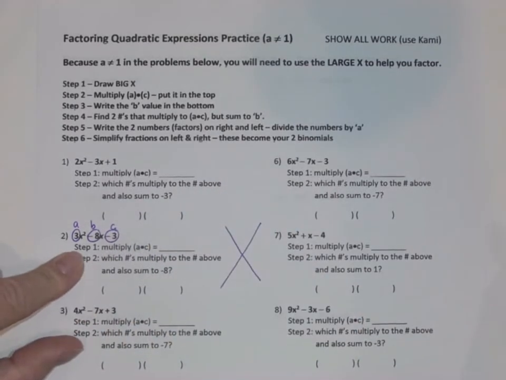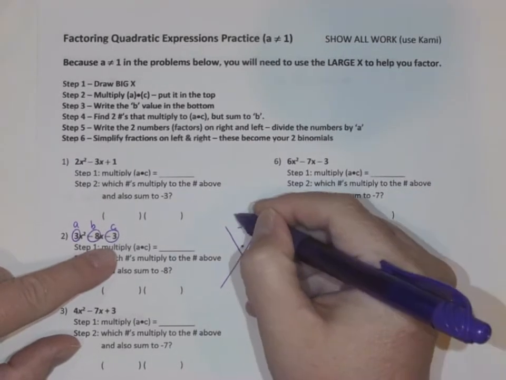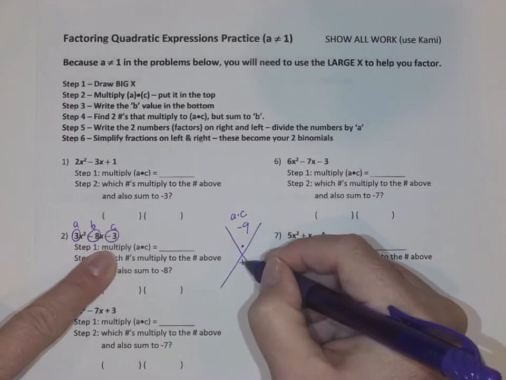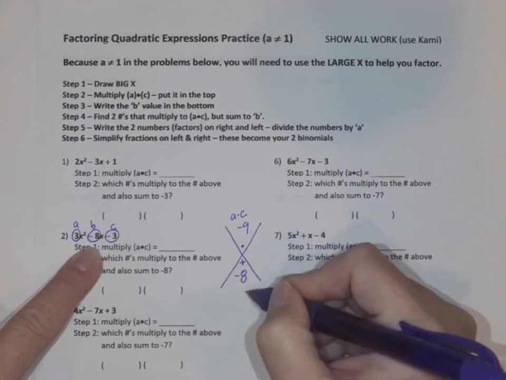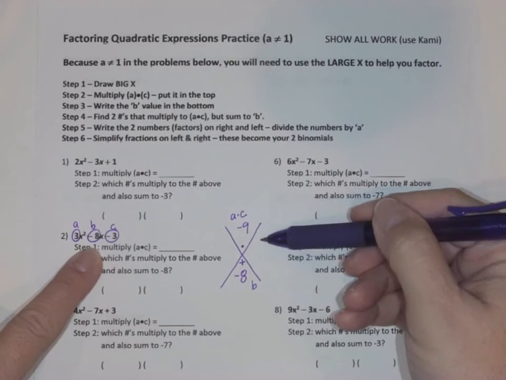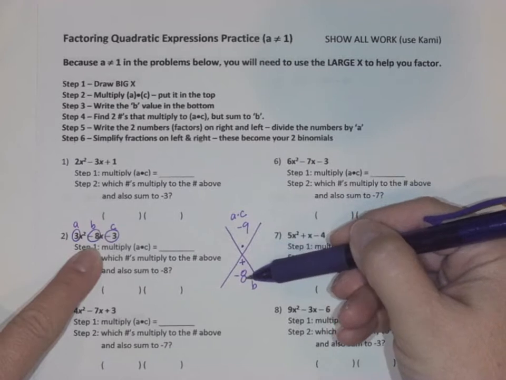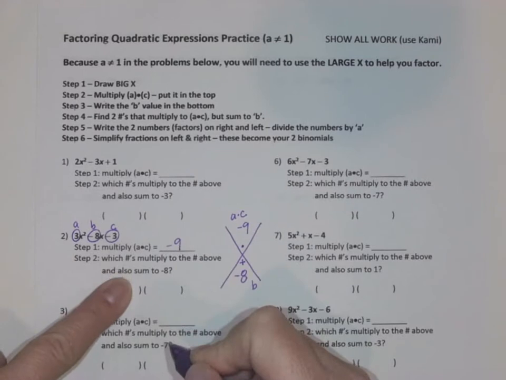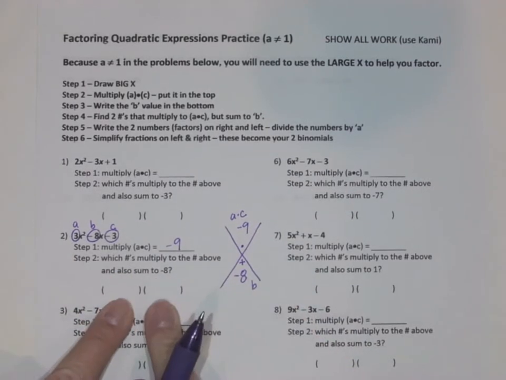And we need to multiply 3 times negative 3. That gives us negative 9. Remember, this is a times c. And then at the bottom of our x, we're going to put the negative 8. That's our b value. Now I have a dot here to remind us that the two factors that we're going to come up with have to multiply to this negative 9, and those same numbers have to add to negative 8. Multiplying those together, we got negative 9, and that's why we're looking to make them add to negative 8. And we're looking for two factors still.